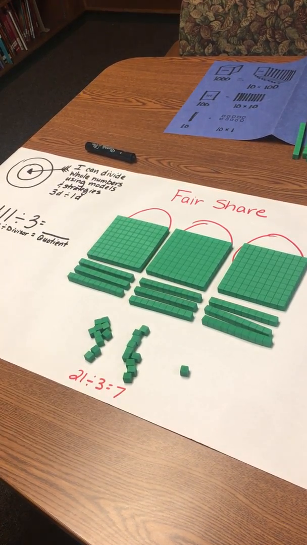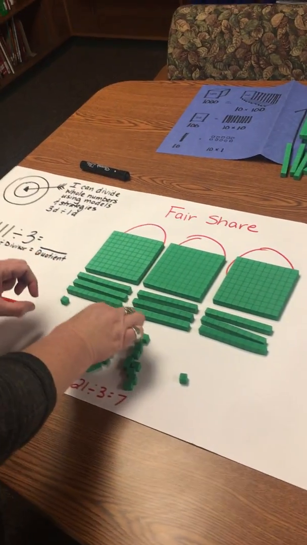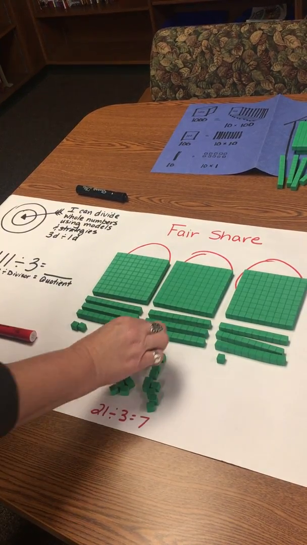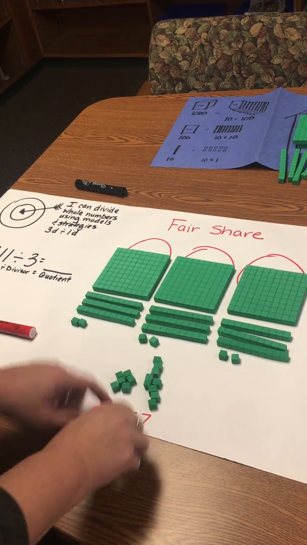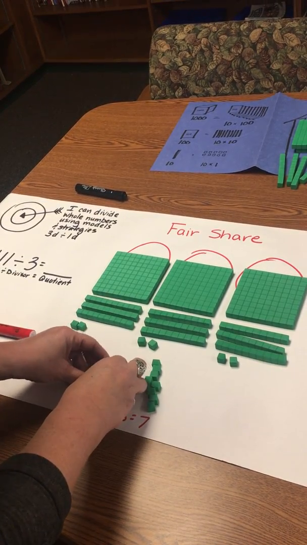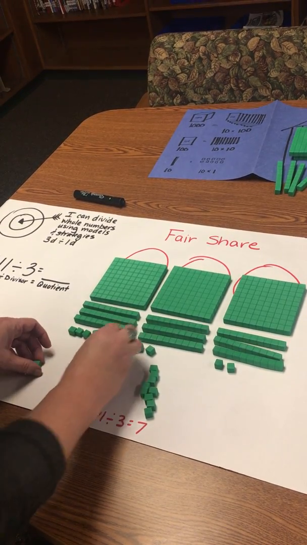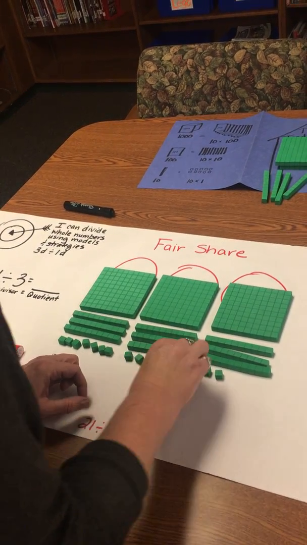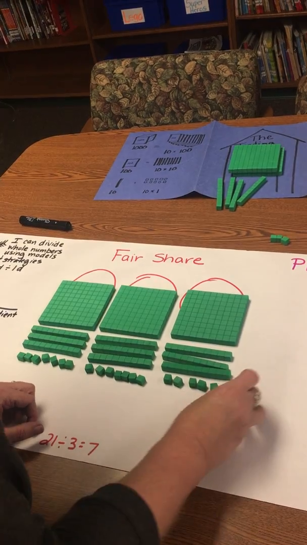So I'm going to use a shortcut. If I didn't know that, I could sort each one out. 1, 2, 3. Do I have enough for each group to have another 1? I do. But I know that 7's going to fit, so I'm going to finish that. 6, 7. 1, 2, 3, 4, 5, 6, 7.